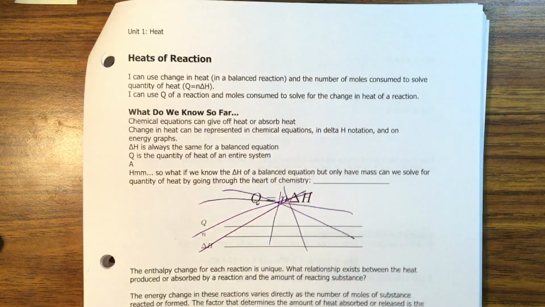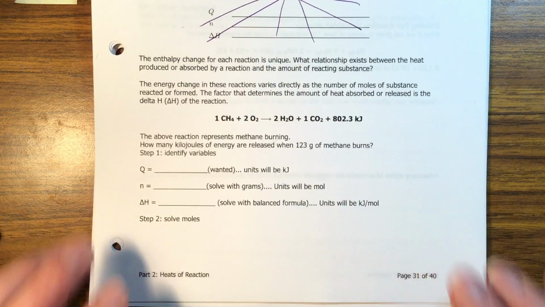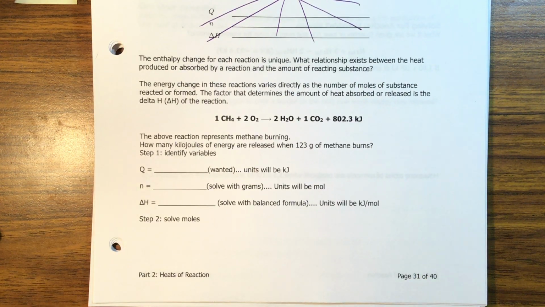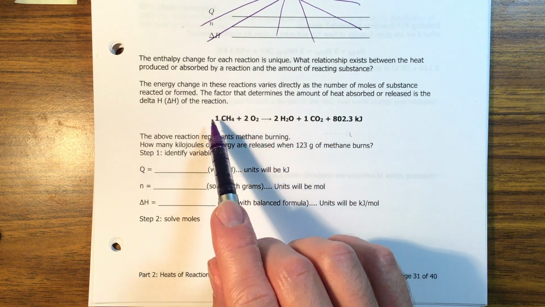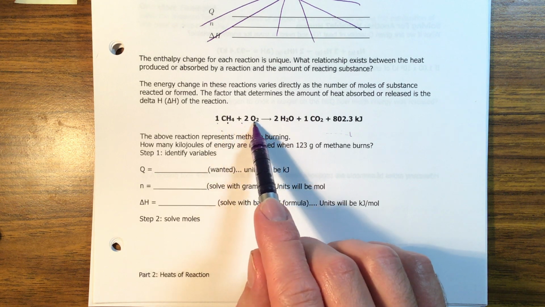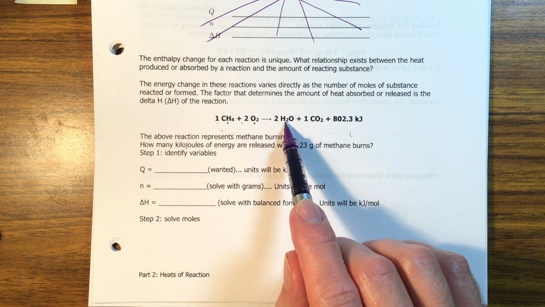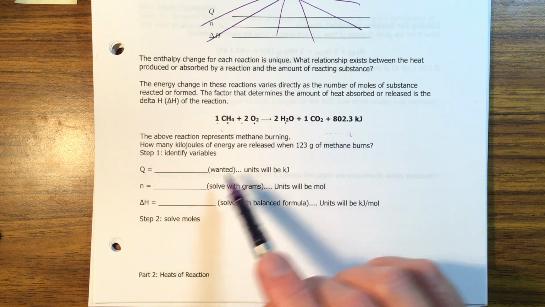All right, so we got a lot of examples to work for. Here's the type of question that we have down here. We've got this chemical reaction for burning methane, right? Now what this means is we've got 1 mole of methane plus 2 moles of oxygen will give us 2 moles of water and 1 mole of carbon dioxide.